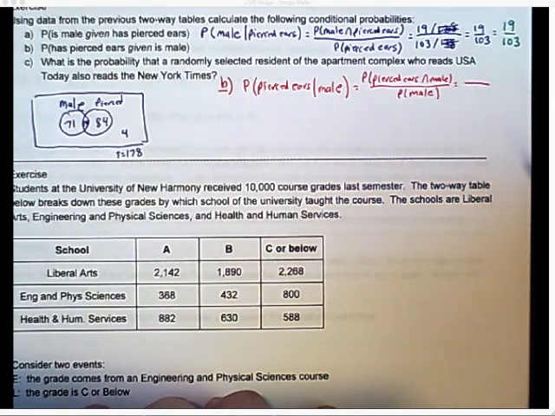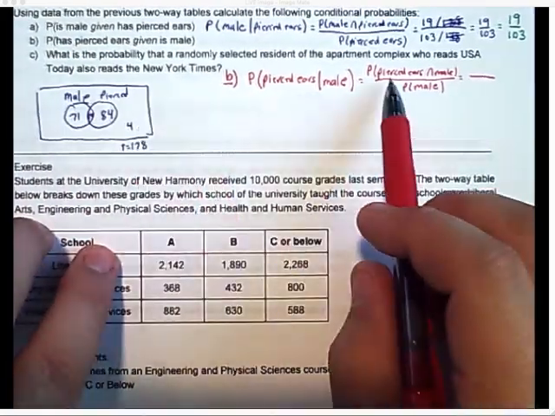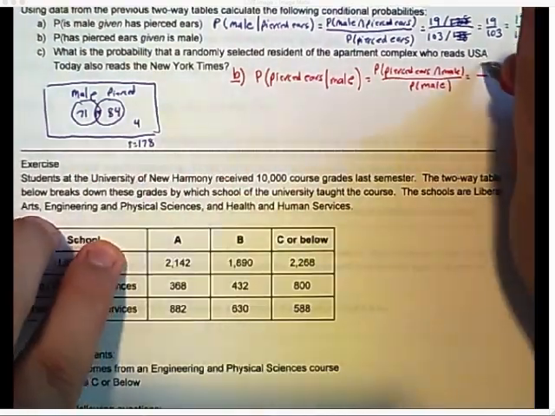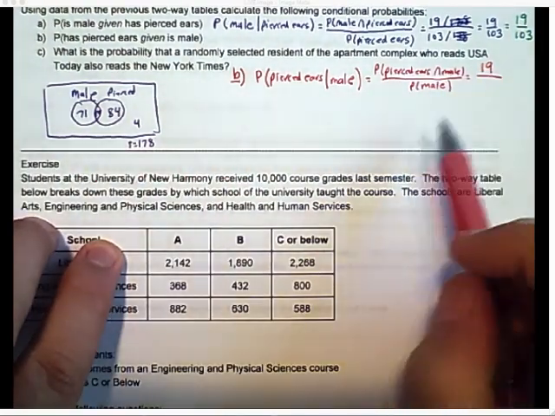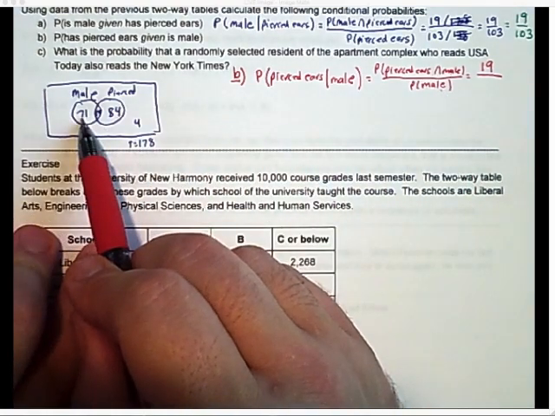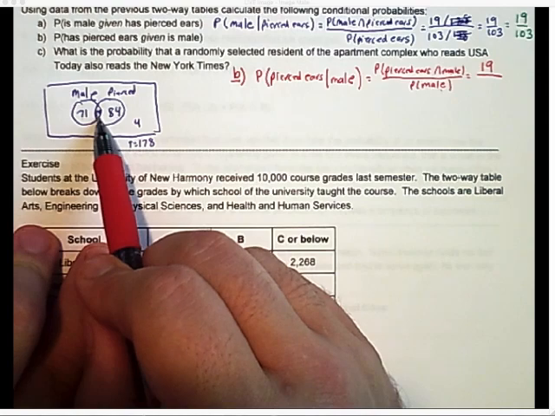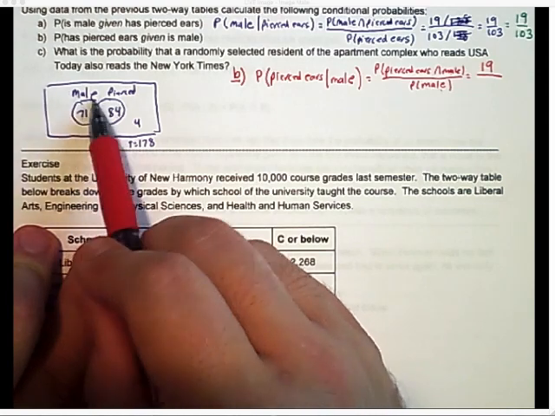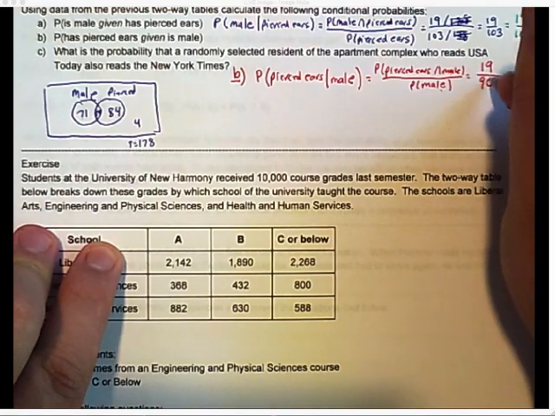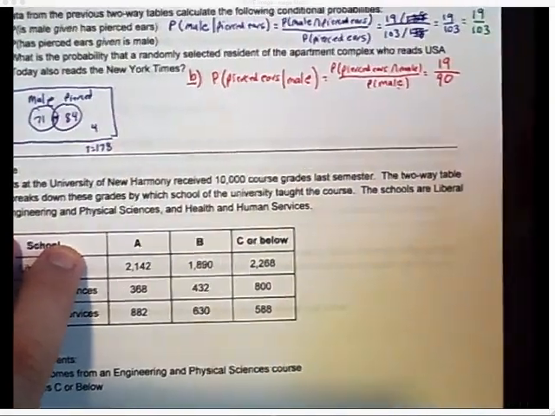Using the Venn diagram, pierced ears and male, that's the intersection, so there's 19 people there. But how many people are just male? Well, these 71 are male, but so are these 19, because these two numbers are both in the male circle. So 71 plus 19 would be 90. So 19 out of 90.